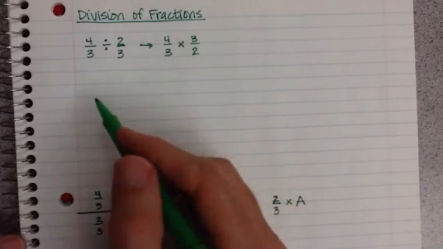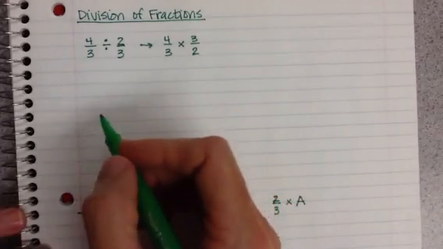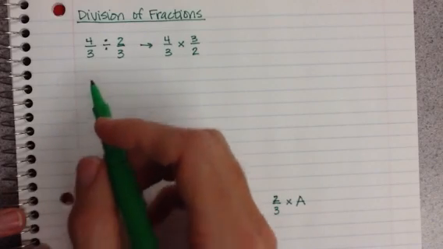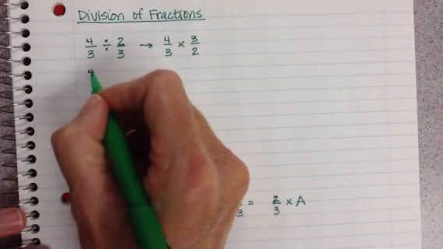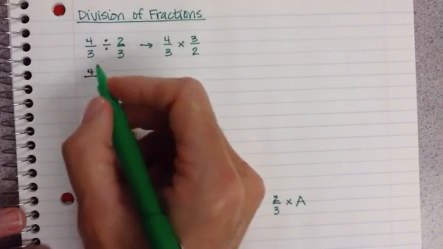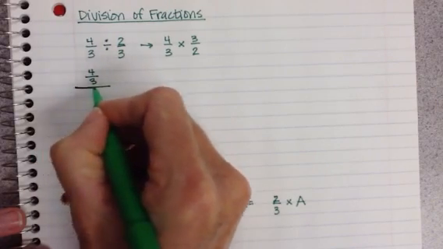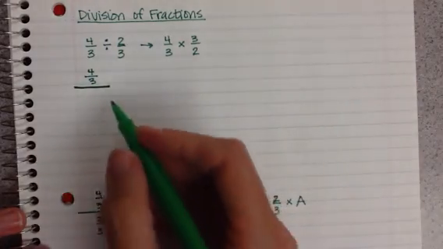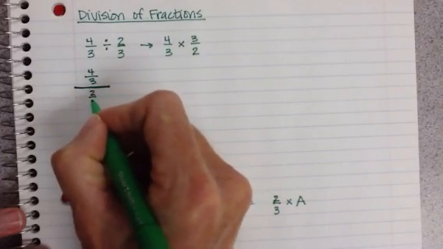So one way you could do this to help you remember what you need to do is we're going to write this, and it's going to look scary at first, but you're going to need to get used to it. So we have 4/3 divided by 2/3. We want to get rid of this division sign, so this is going to turn into 4/3, and we'll just make a big division mark here so you can see it, divided by 2/3.